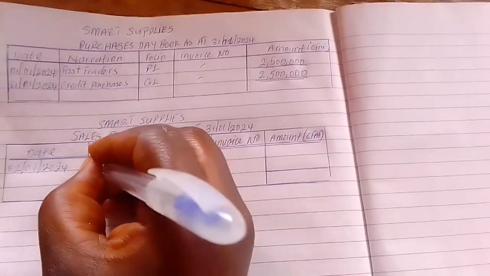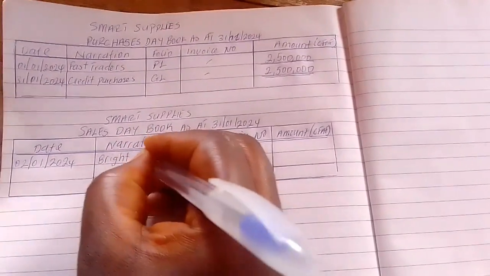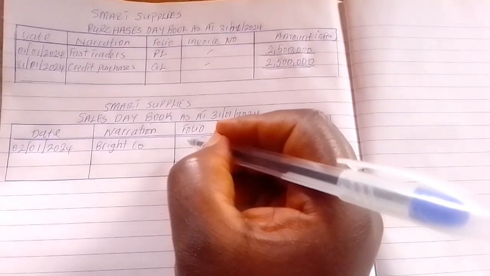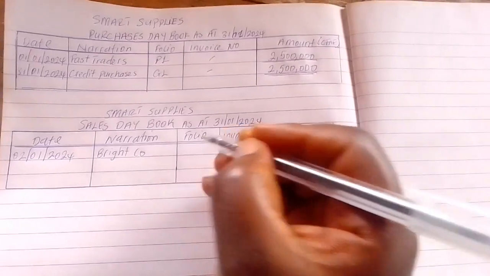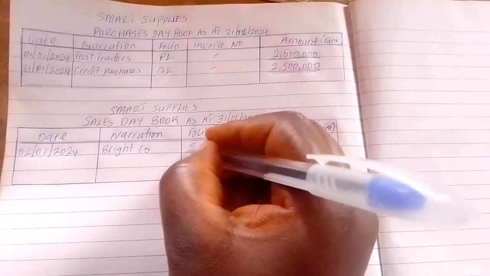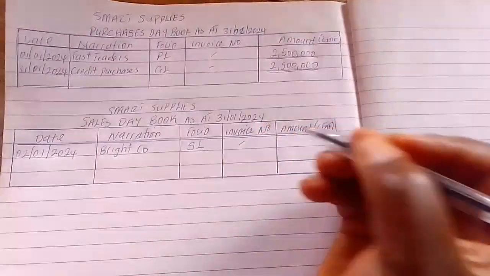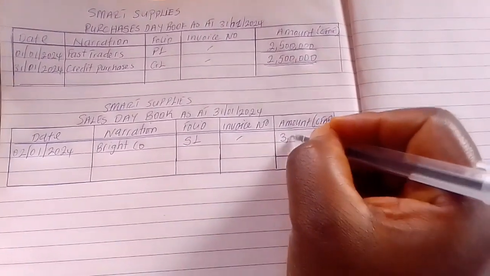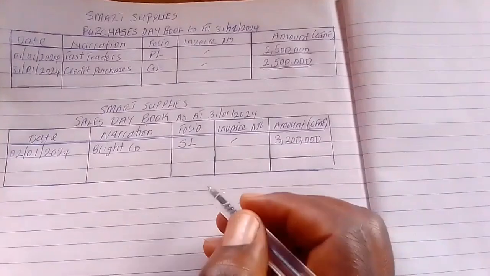So here we'll write Bright Co. Folio, that's the reference where this information will be carried to, is where it can be referred from, is the sales ledger. Write it in short. And there was no source document number, and the amount was 3,200,000 francs.